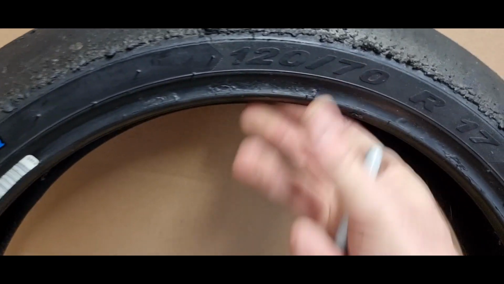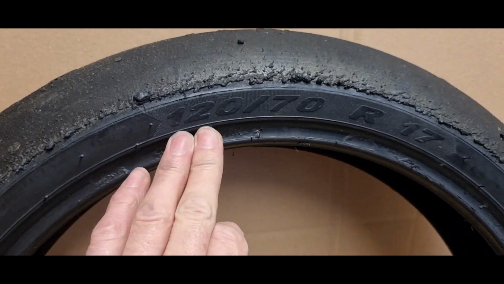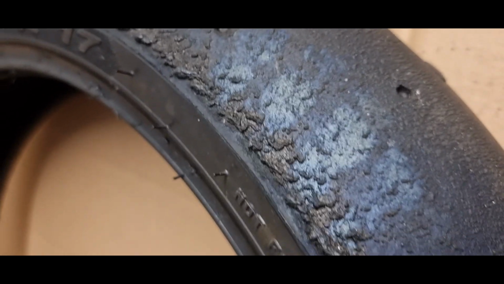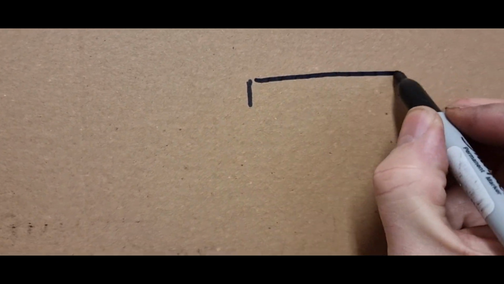Now this is the important part. This is understanding that the 120 is the width of the tyre on that side. So as we look at it, that's your width. I'll draw a picture just to explain. There's your ridge, that's that part of your tyre, and your width is across there.